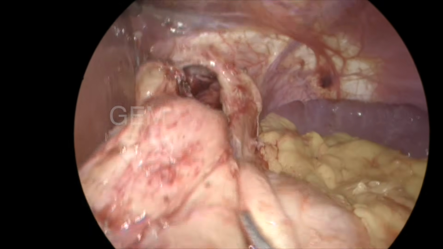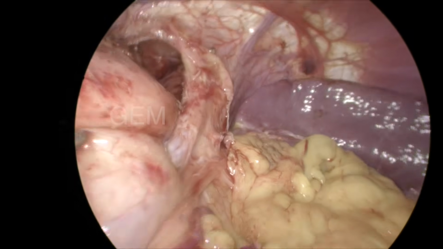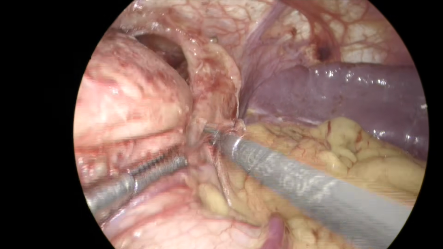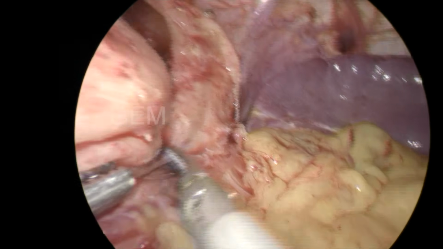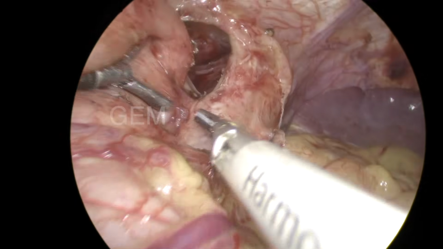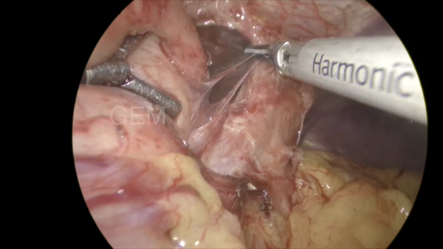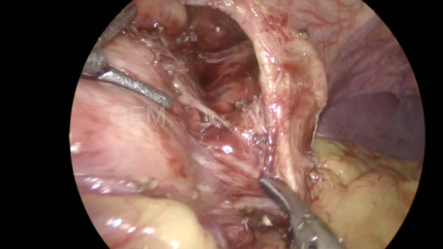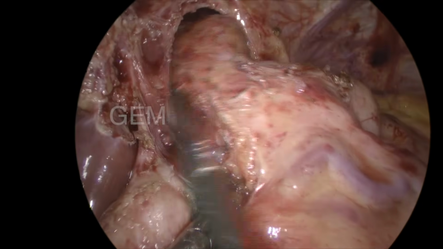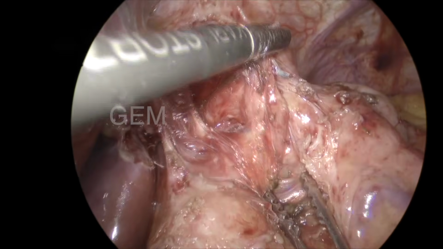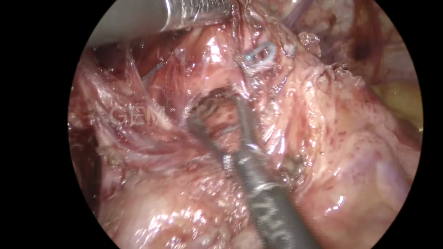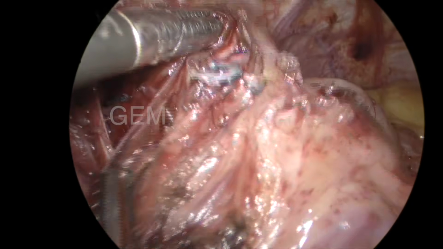I am going on this side. See again, you can see the left crus, the left pillar of the right crus. Again some attachment is there. I am dividing all the fibrous attachments. See, that is the posterior vagus. You can see the posterior vagus.